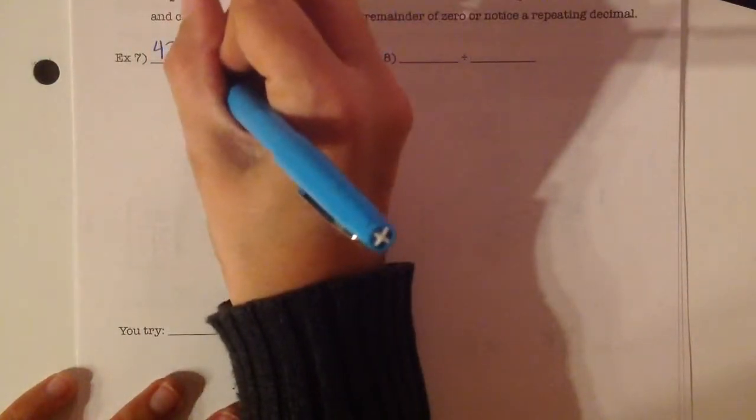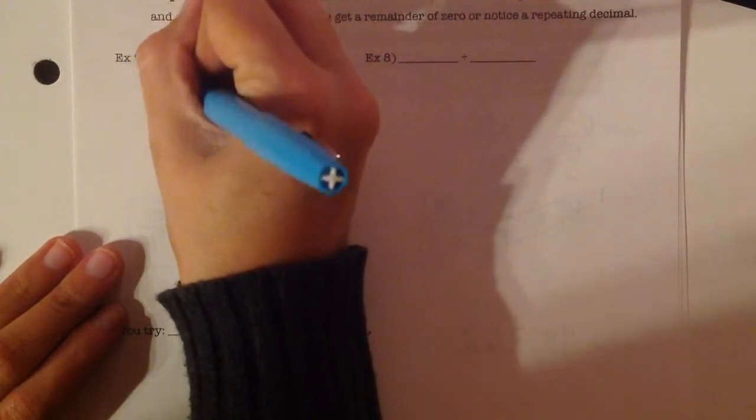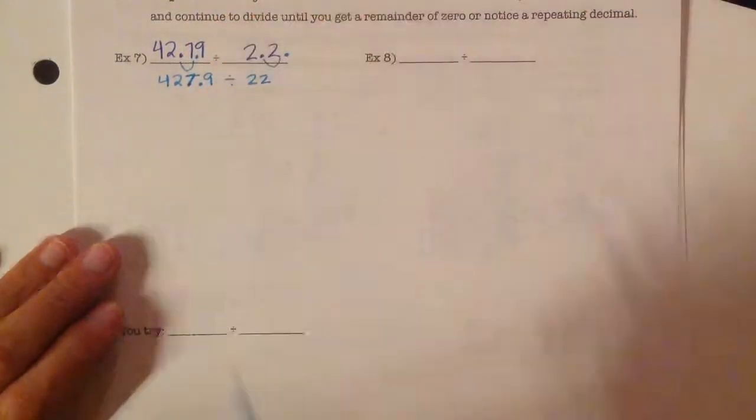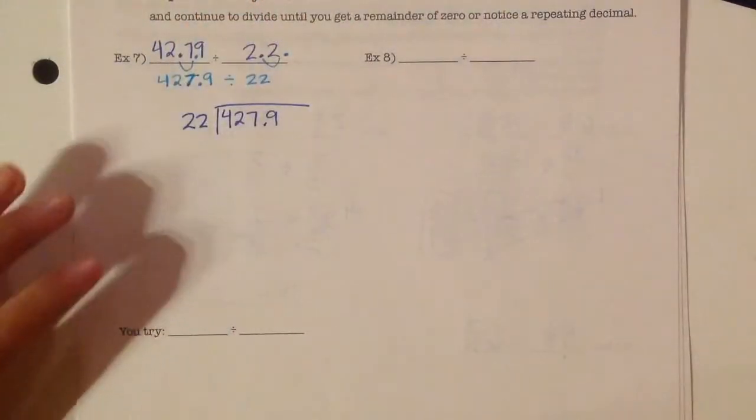So the new numbers that I'm dividing are 427 and 9/10 divided by 22. And then I can go ahead and set that up.